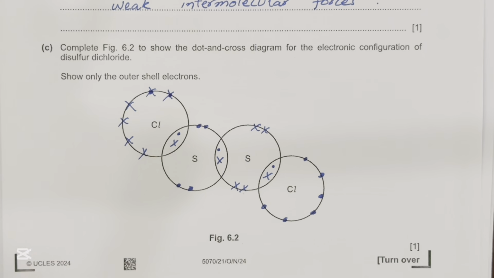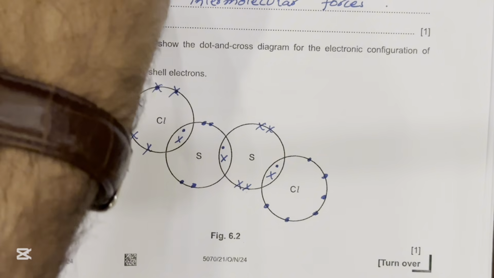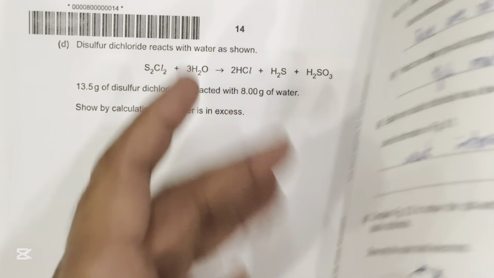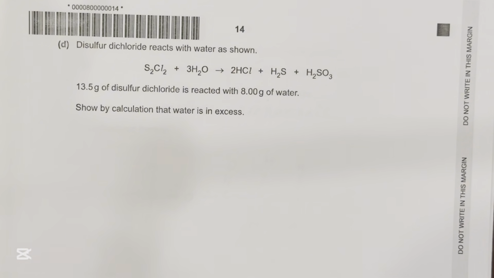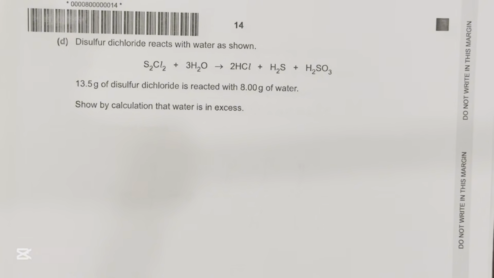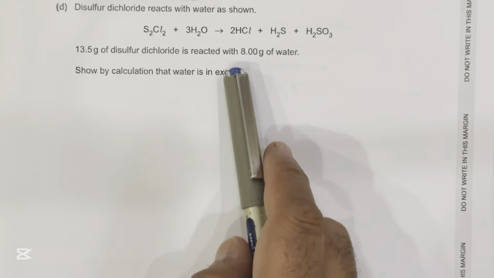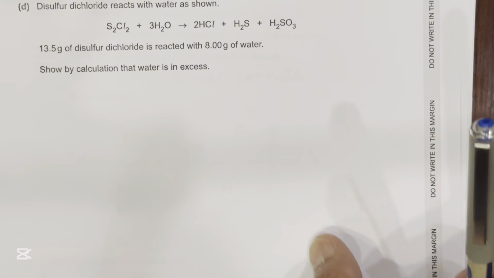So this is how you complete this dot and cross diagram. This is a very good question in variant 22. It shows the hydrazine, and over here it shows the disulfur dichloride. Okay, next is disulfur dichloride reacts with water as shown. S2Cl2 plus 3H2O.